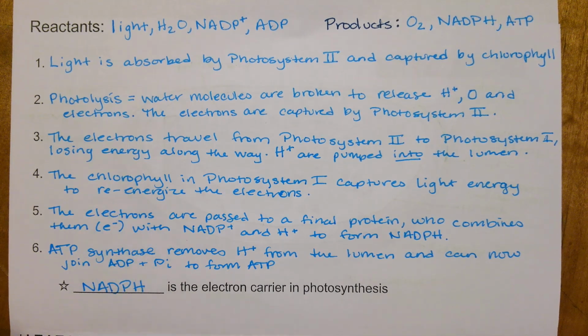So the first one, light is absorbed by photosystem 2 and captured by the chlorophyll. Remember, chlorophyll is the pigment. In step 2, we have a process called photolysis. So remember, lysis means splitting. Photo is light, so this is light splitting. This is actually light splitting water molecules. So water molecules are broken to release hydrogen ions, oxygen, and electrons.